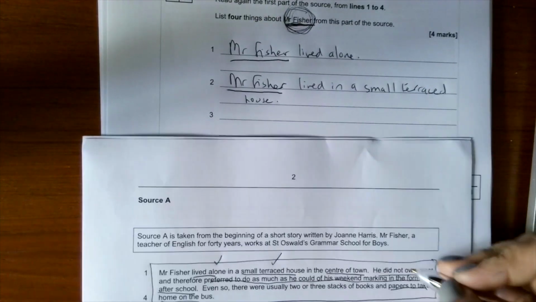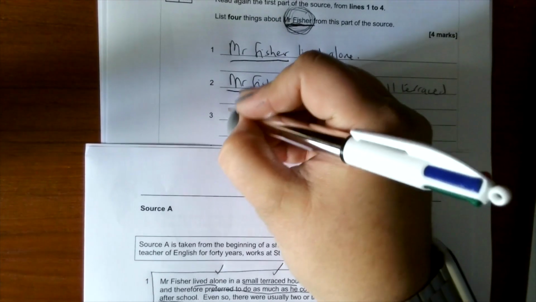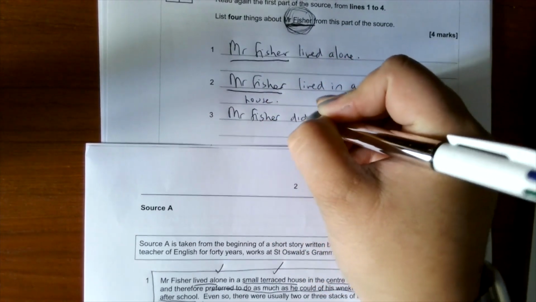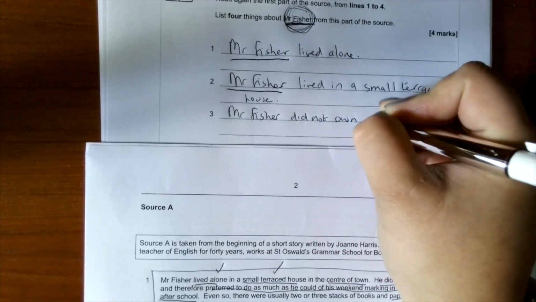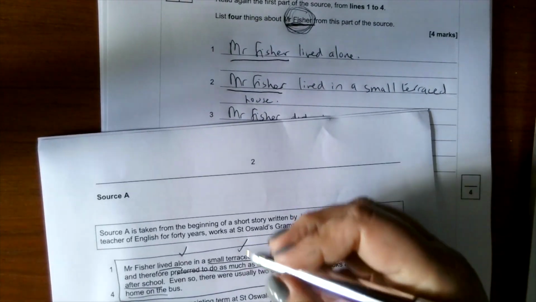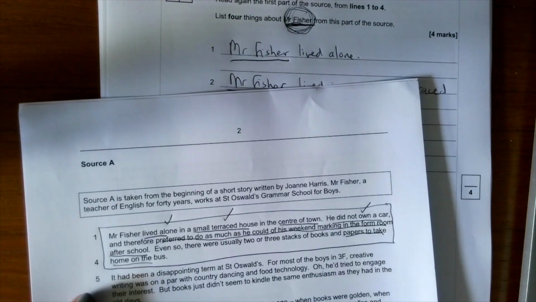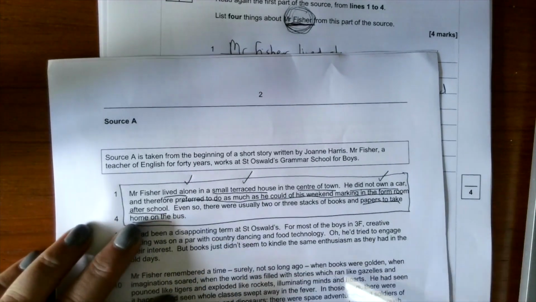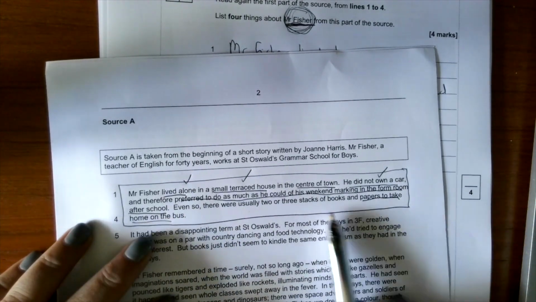I'm going to do the next one. He did not own a car. Again, I'm starting with Mr. Fisher: Mr. Fisher did not own a car. Okay, so there's my third one. And then finally, the next statement was quite a convoluted one, and I saw a lot of students get that wrong.